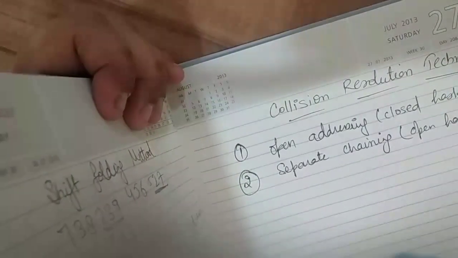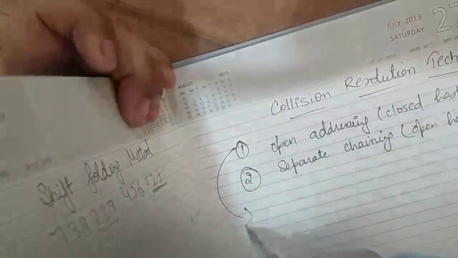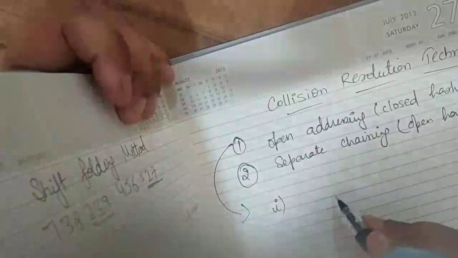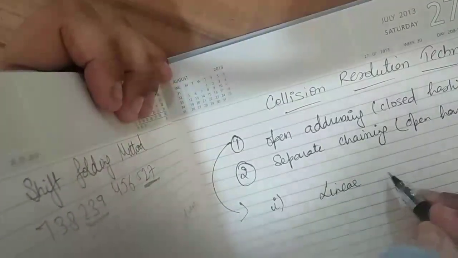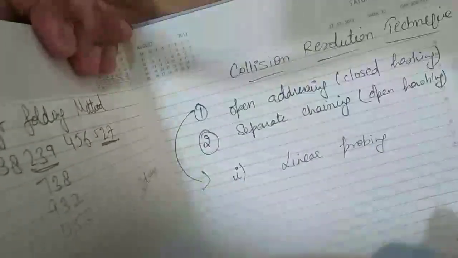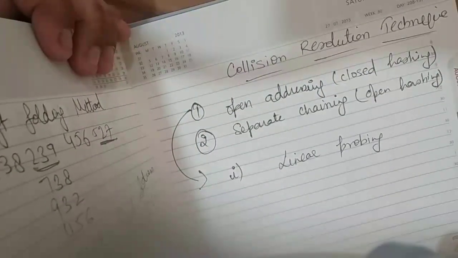First we will talk about open addressing, closed hashing. In this we have many techniques, and the first technique is linear probing.